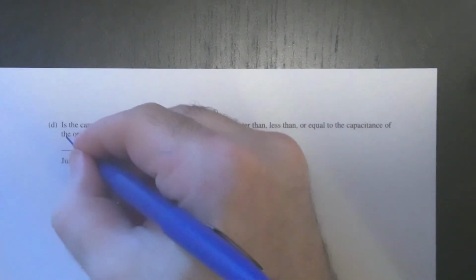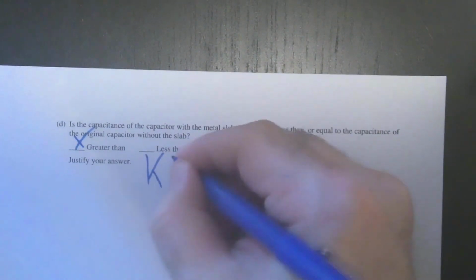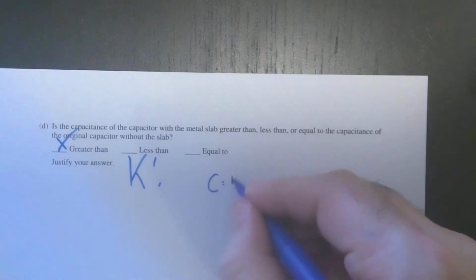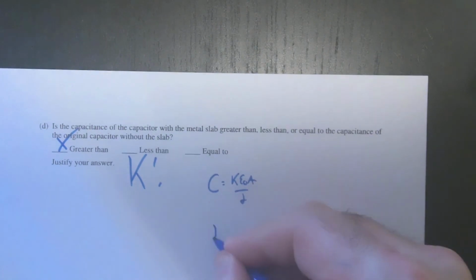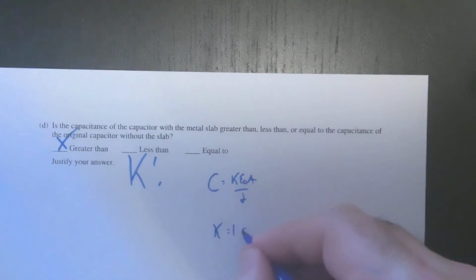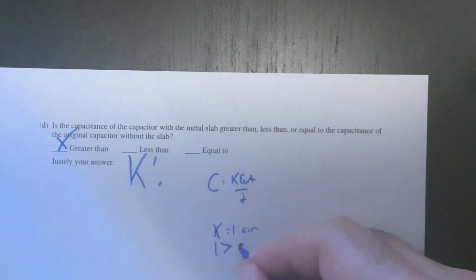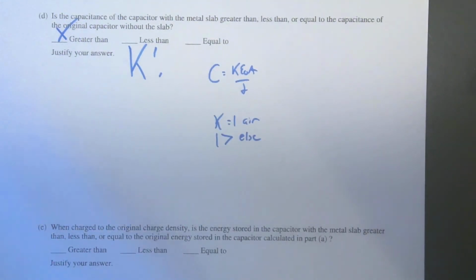Is the capacitance greater, less, or equal to? Greater. Justify it. Capacitance is kappa epsilon naught A over D. Kappa equals 1 for air, everything else is greater than 1.